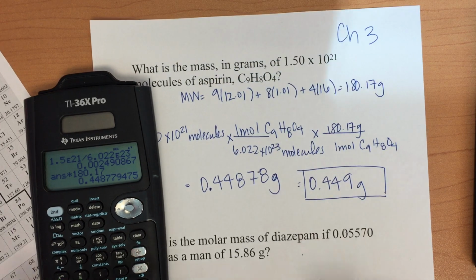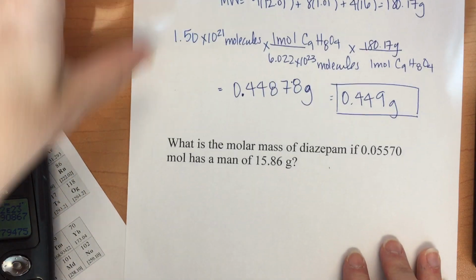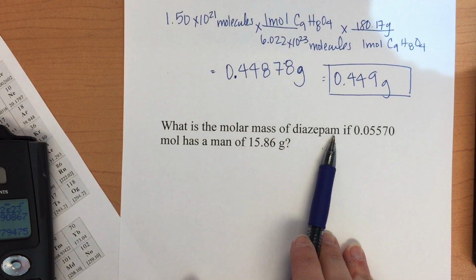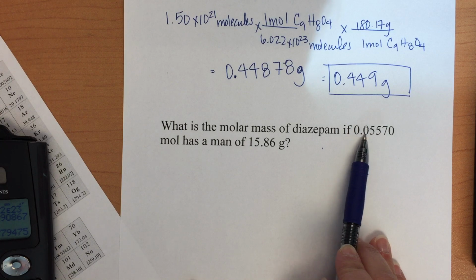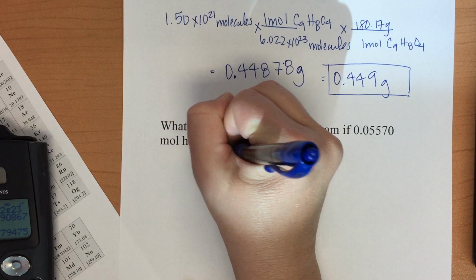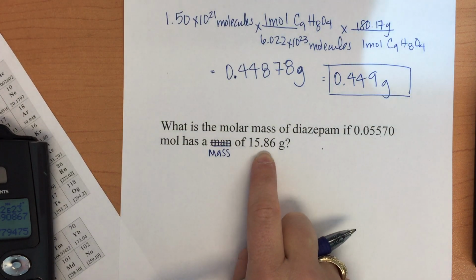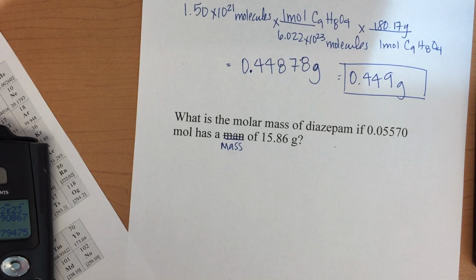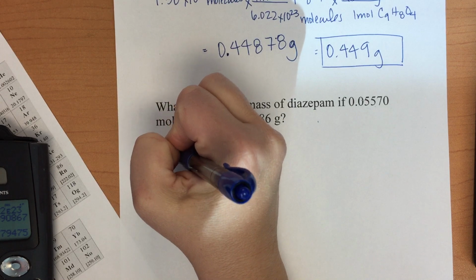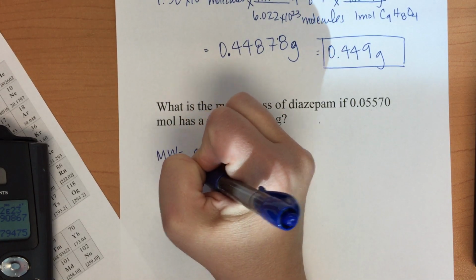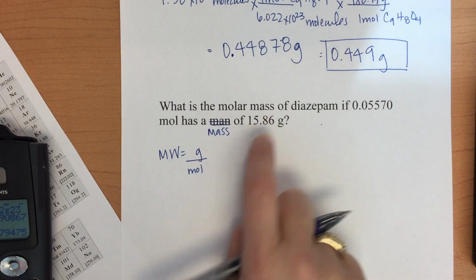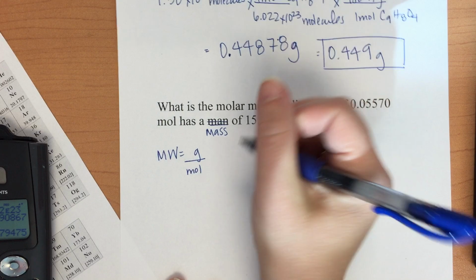with significant figures. Okay, in our next example, what is the molar mass of diazepam, which is a drug, if 0.05570 moles has a mass of 15.6 grams. So this is set up a little bit different. It's a little tricky, but we know that molecular weight is grams per mole.